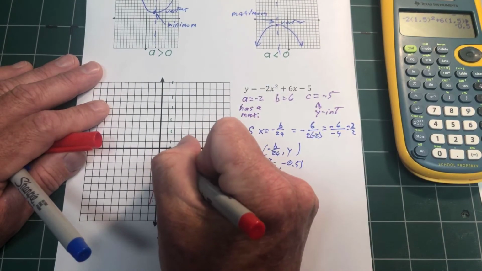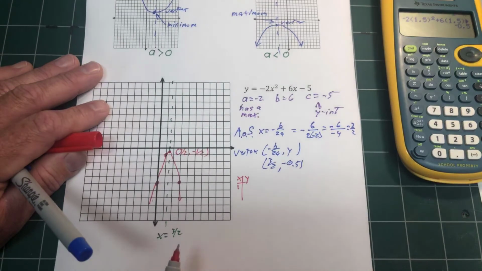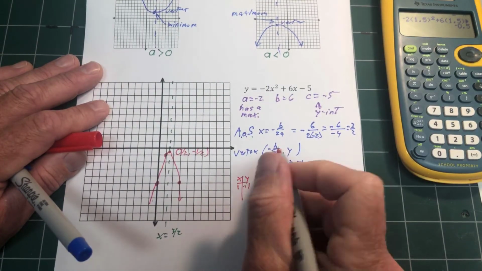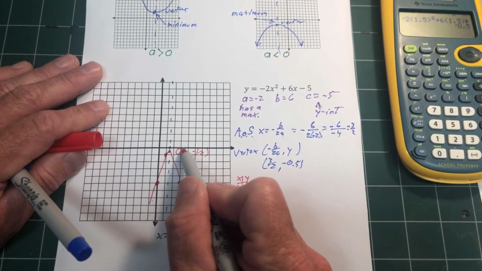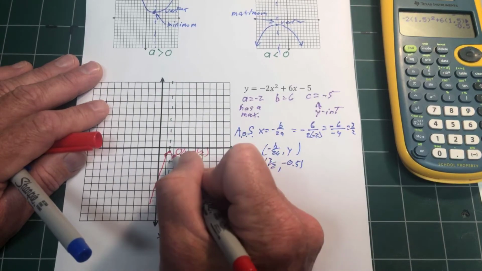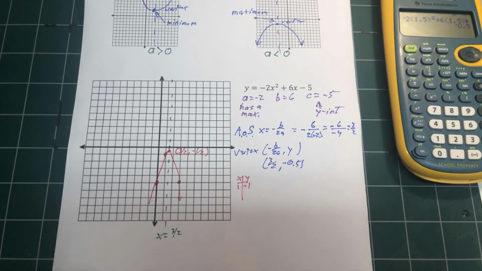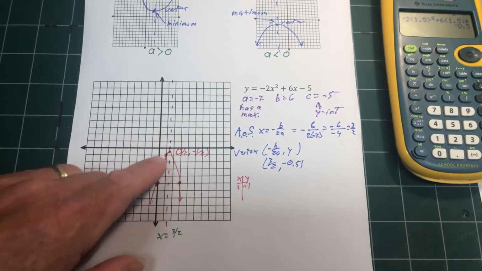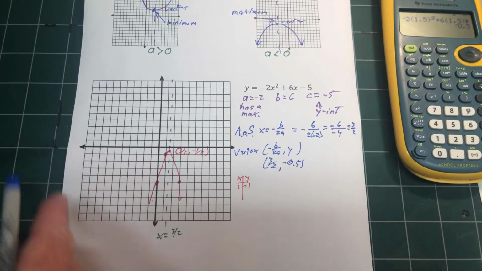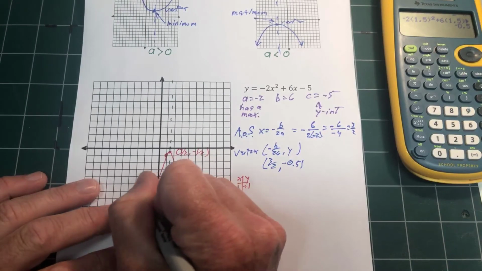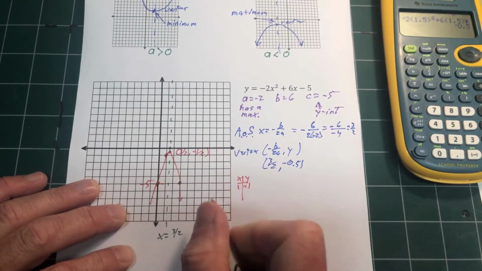Let's see, how about 3? That's enough. That's going to give me a good graph there. I've got my axis of symmetry. I've got my vertex. I got my y-intercept here at -5. I get this point, which is at 1, 2, 3, -5.